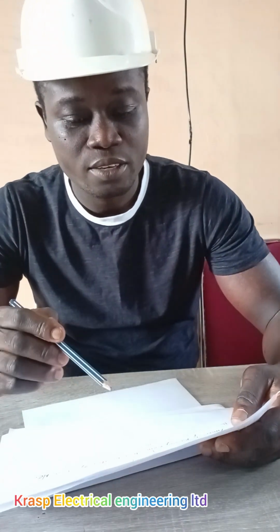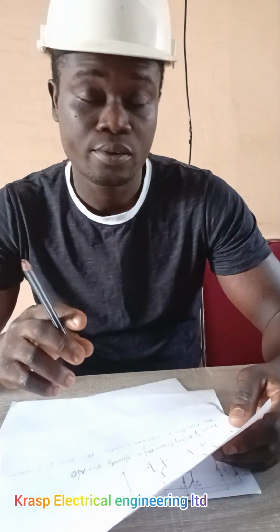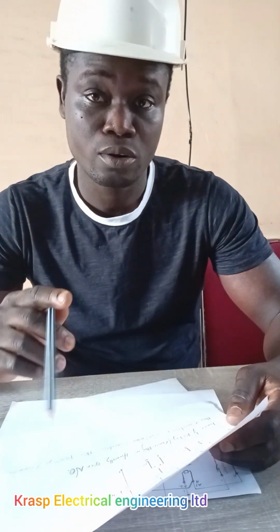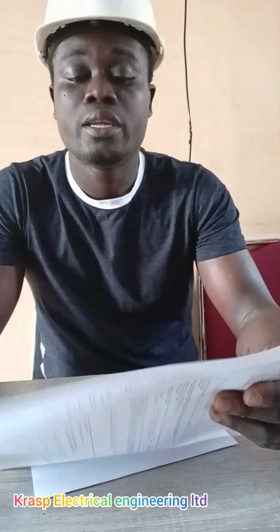So today we'll be talking about relay connection on normally open. Last time we talked about relay connection on normally close.